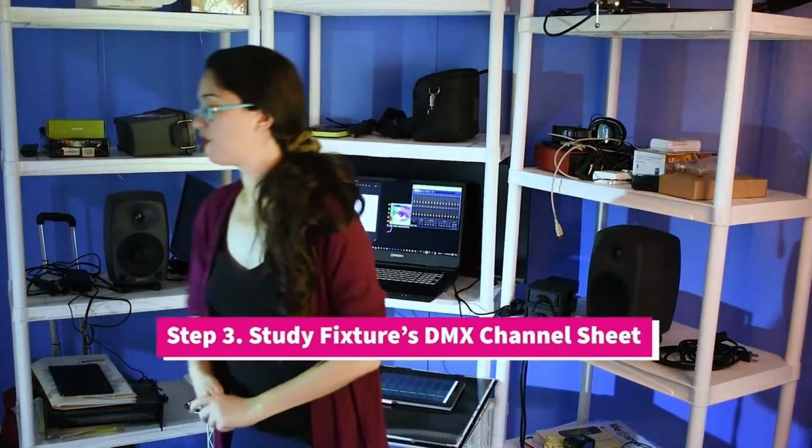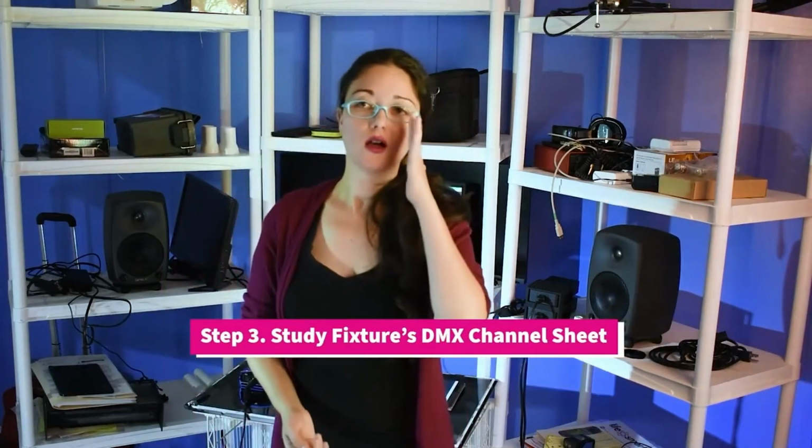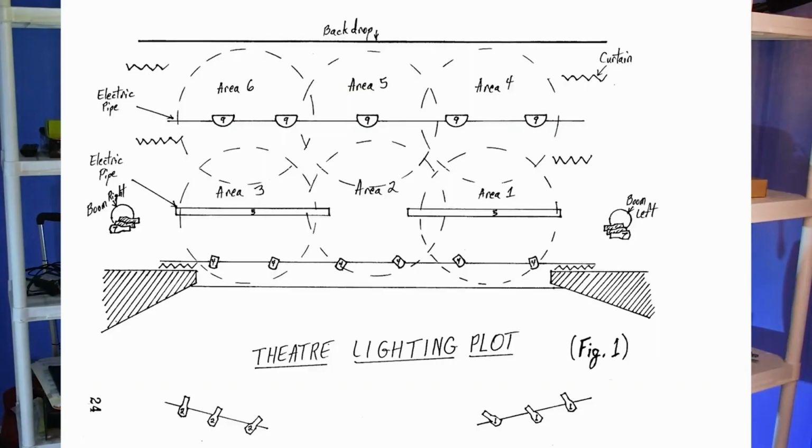Now you won't be able to program your lighting scenes without studying the spec sheet of your light fixtures. So if you ever get a gig programming lights in a theater, you're going to want to ask for the stage plot plus the spec sheet for each type of light you'll be working with. The spec sheet is usually available in the fixture's manual. Let's take a look at the spec sheet or DMX channel sheet for these 2 Parkins.